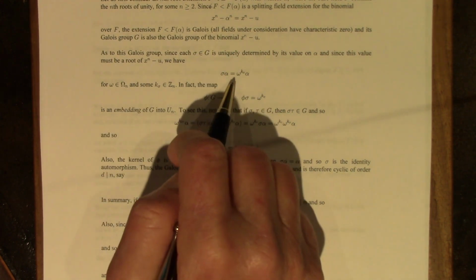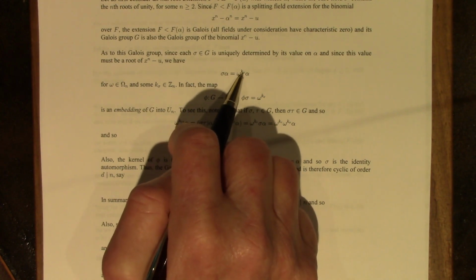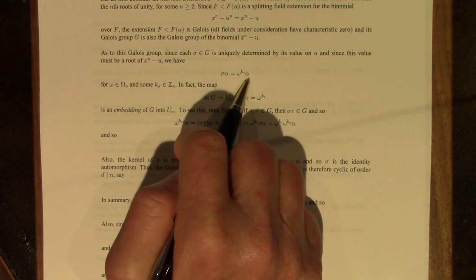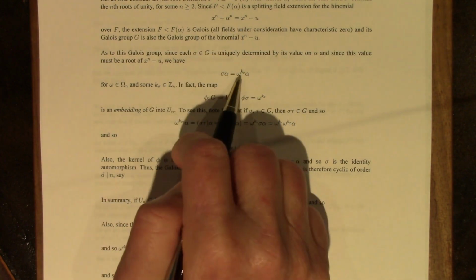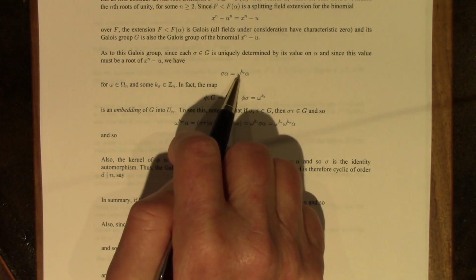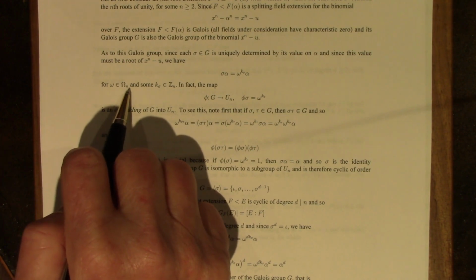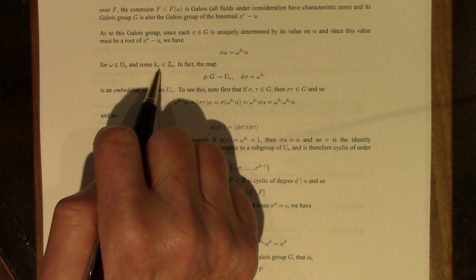Sigma alpha will have this form: omega to the k_sigma times alpha. Because the roots of the binomial are all powers of omega times alpha. Omega is a primitive nth root of unity. And k is subscripted by sigma because it depends on sigma.